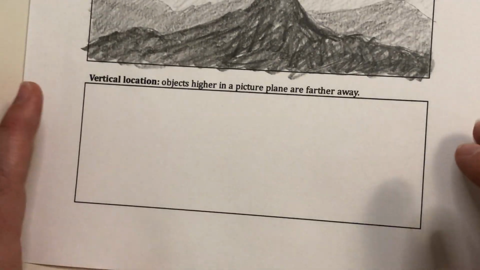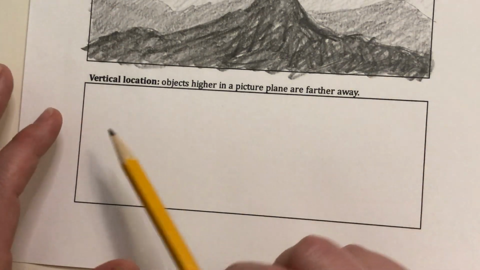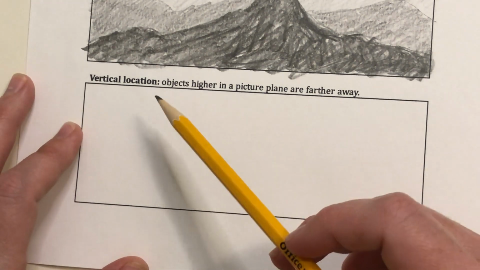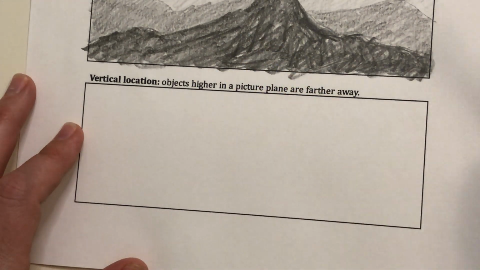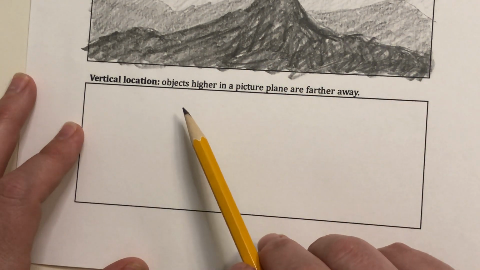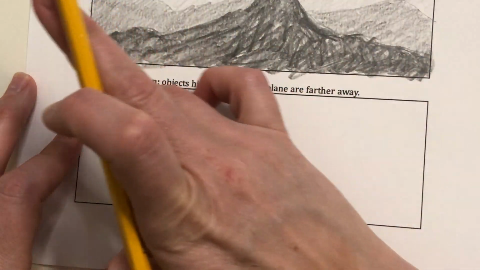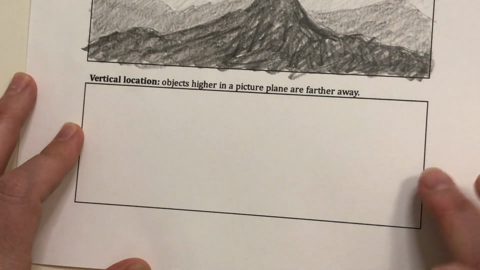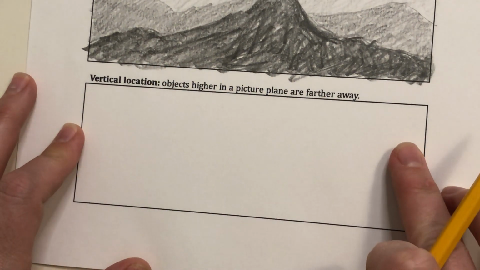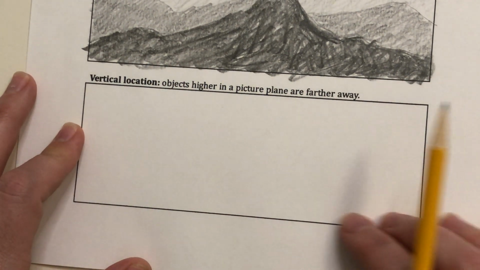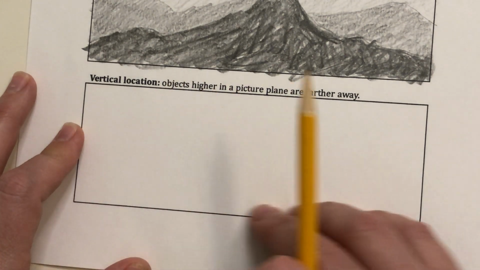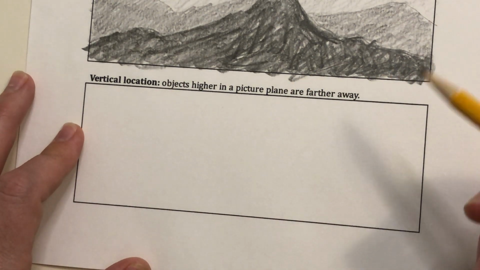Last one is vertical location. What this refers to is the placement of where you're putting things in your space. Objects that are higher in a picture plane tend to be farther away. So these would be in your background. In the middle would be things in your middle ground, and the things at the bottom of your picture would be in the foreground.